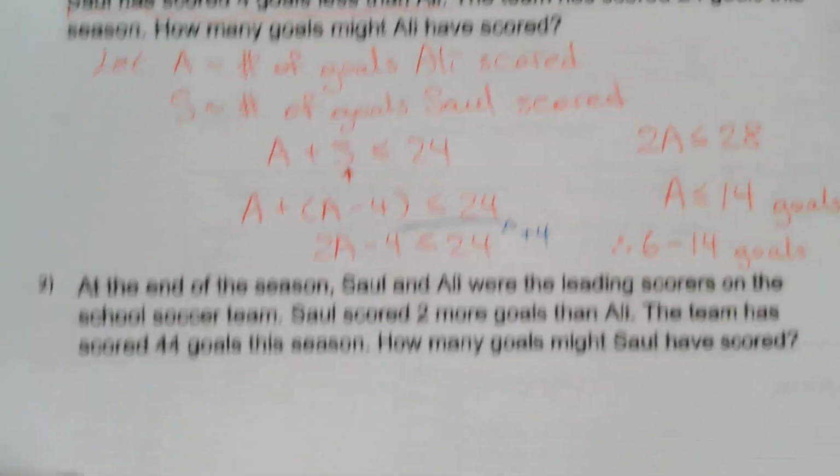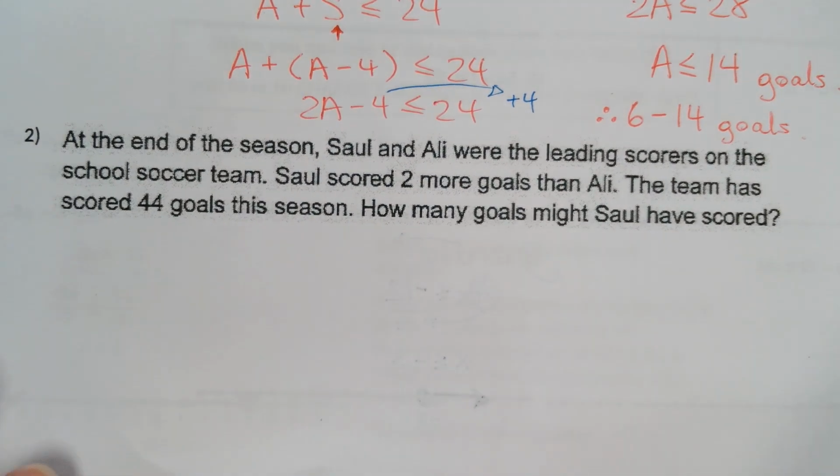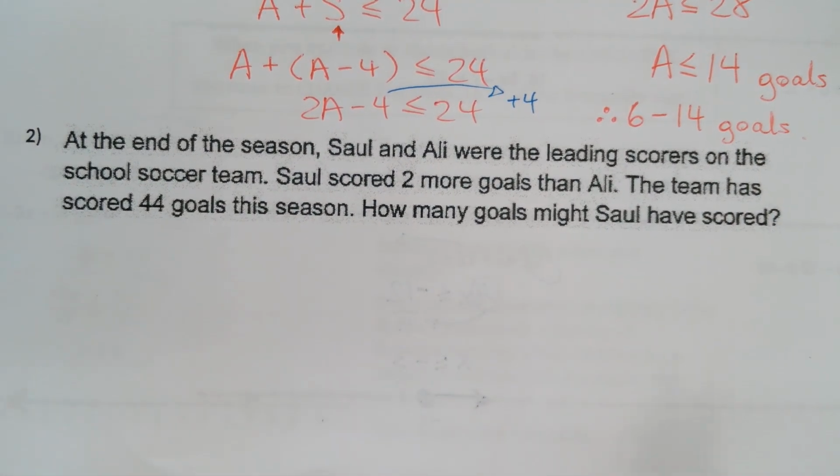Okay, let's see number 2. So keeping this in mind, let's see if you guys can solve this one. At the end of the season, Saul and Ali were the leading scorers on the school soccer team. Saul scored 2 more goals than Ali. The team has scored 44 goals this season. How many goals might Saul have scored?